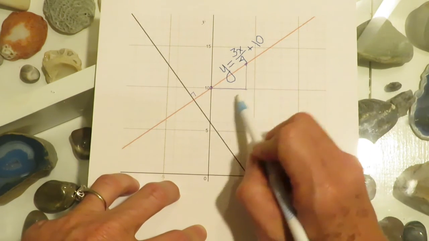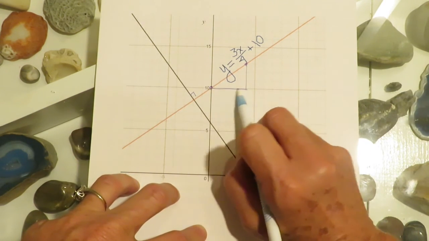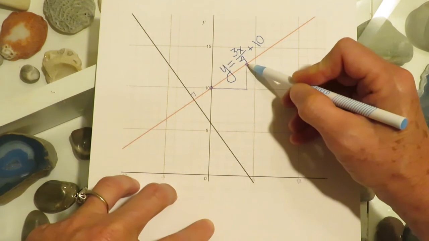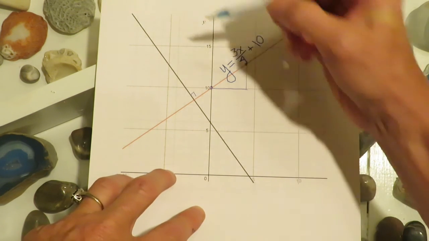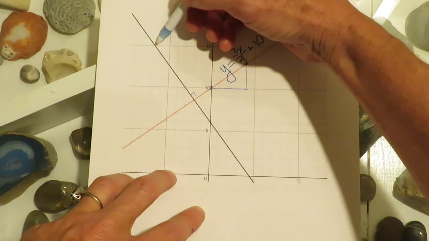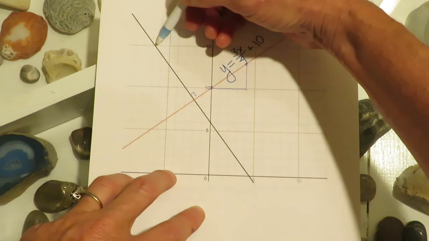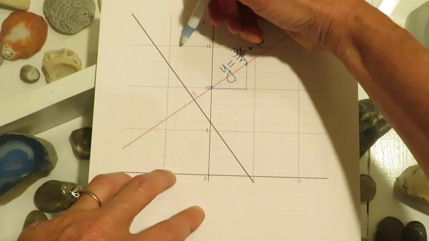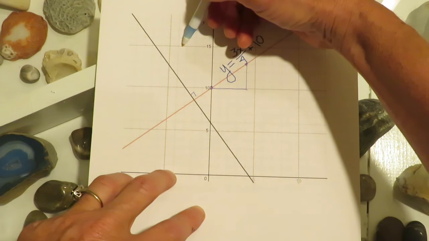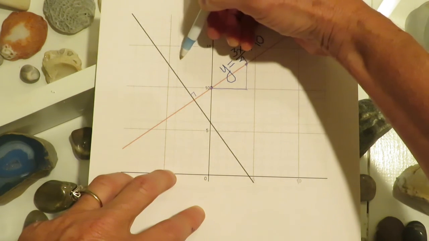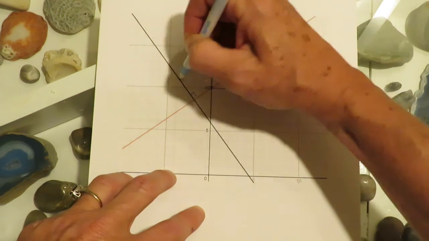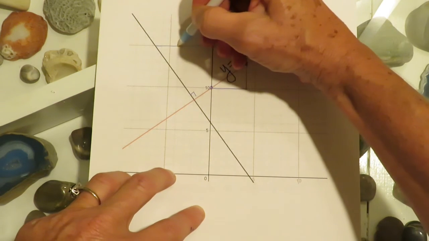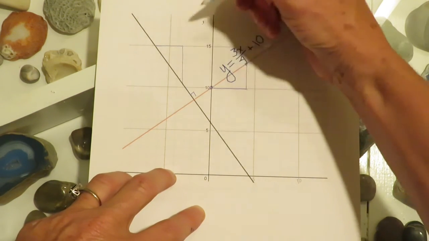I would also land on a point on the line. So over 4, up 3. To be perpendicular, then if I go over 1, 2, 3, I'm going to end up going down 1, 2, 3, 4. So my slope is the reciprocal.